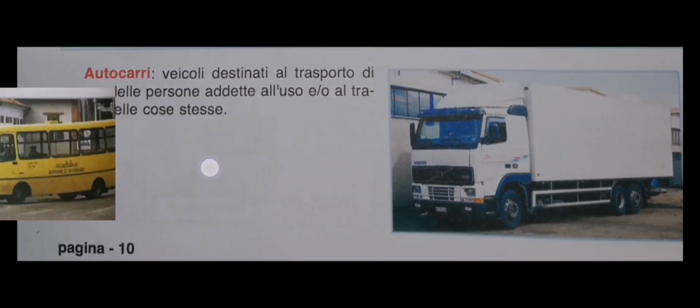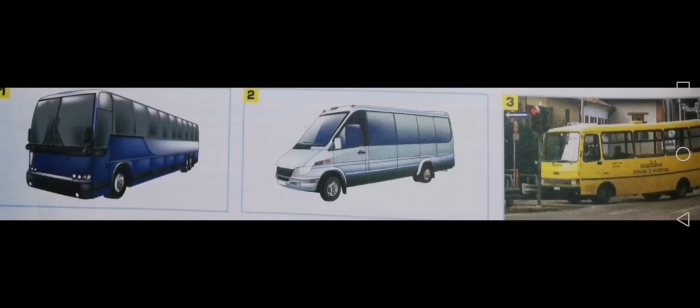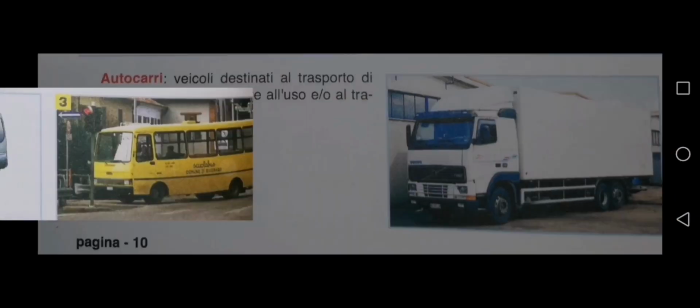Here we have autocarri. Remember, all these ones that have been described before now are all for passengers. But in this case, we have autocarri. Autocarri is destined to transport goods. Veicoli destinati al trasporto di cose e delle persone addette all'uso del trasporto di cose stesso.